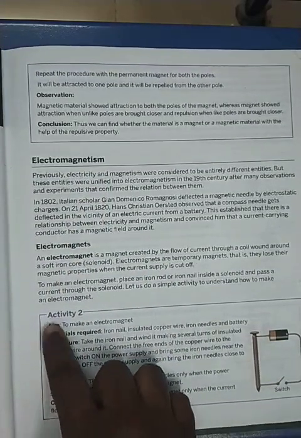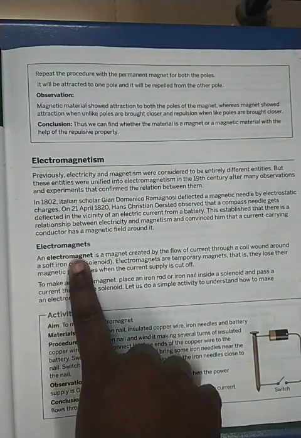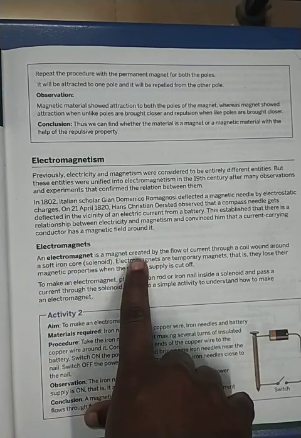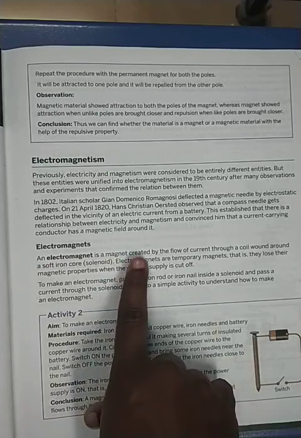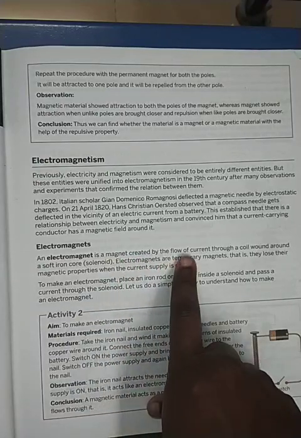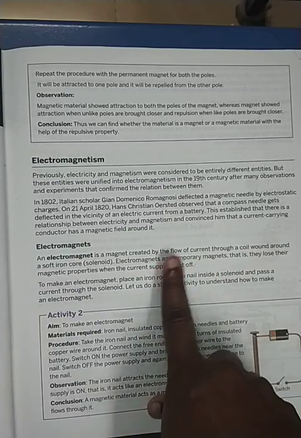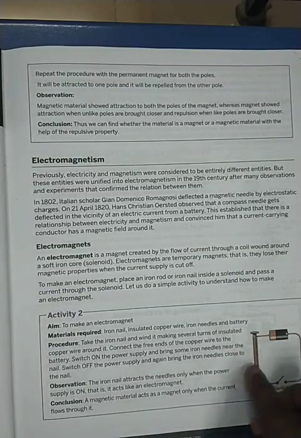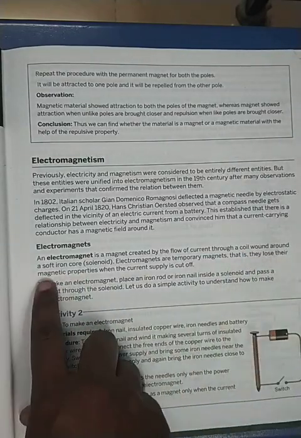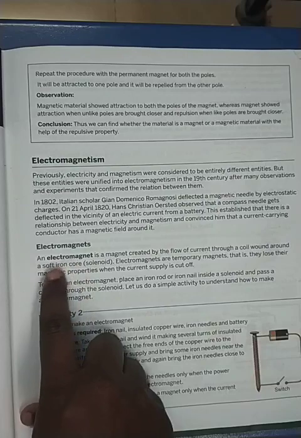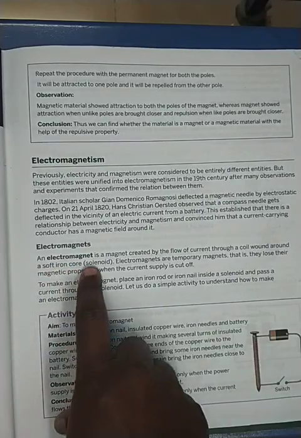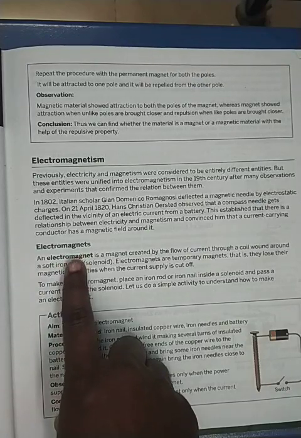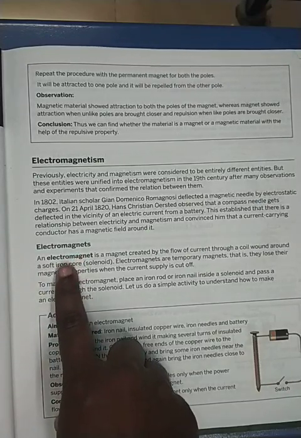So what are electromagnets? An electromagnet is a magnet which is created. It is not a natural magnet. It is created when there is a flow of current through a coil wound around a soft iron core, which is called a solenoid. So the electromagnet is an artificial magnet. It is not a natural magnet.